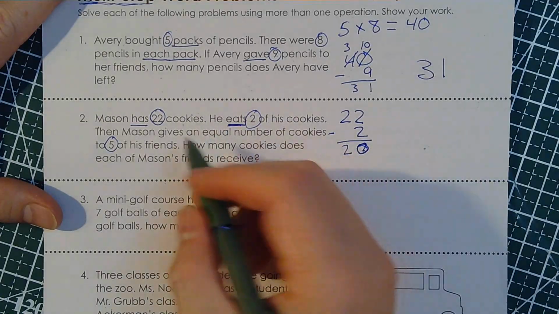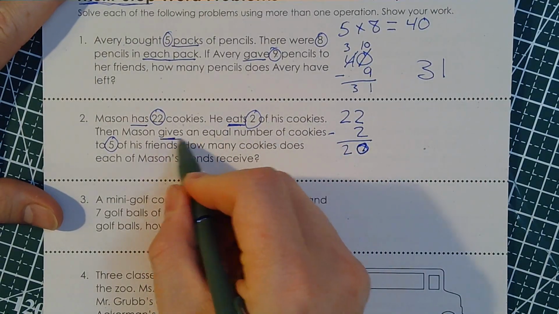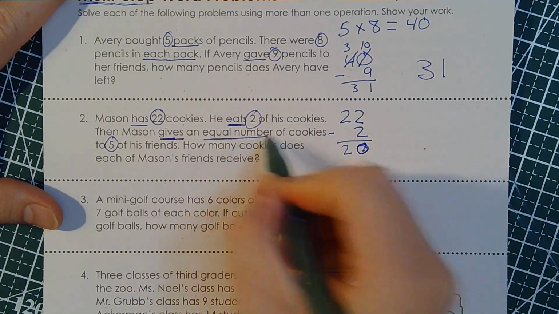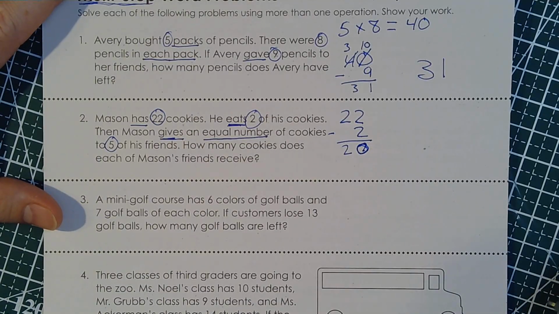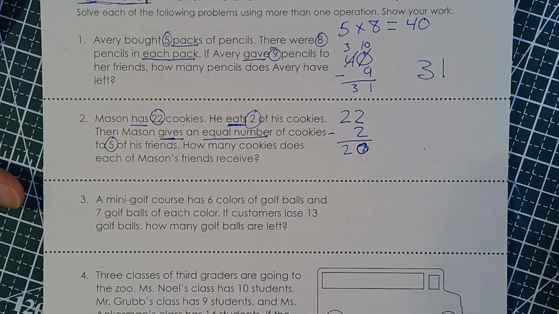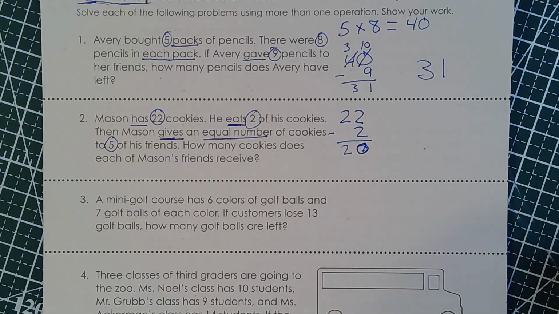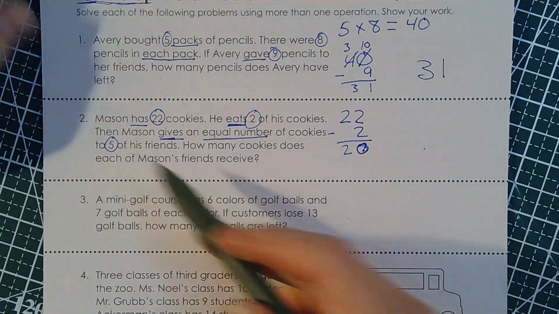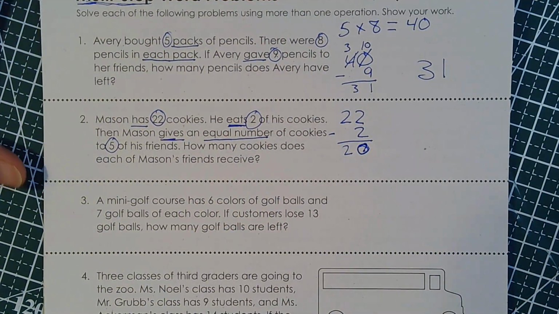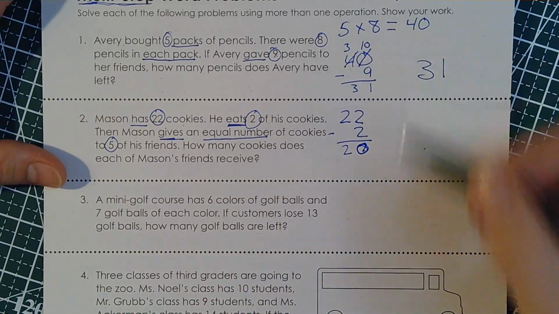Well, now he's going to give an equal number of cookies to 5 of his friends. Typically, gives by itself would be the keyword for subtraction, but that's not the case. If it's an equal number, think of this as giving or putting it into 5 equal groups. If he's separating it into 5 equal groups, that means he's dividing.